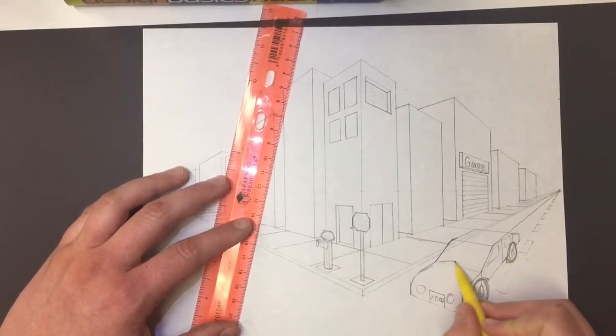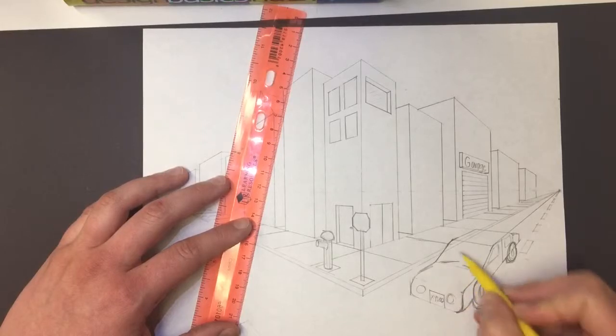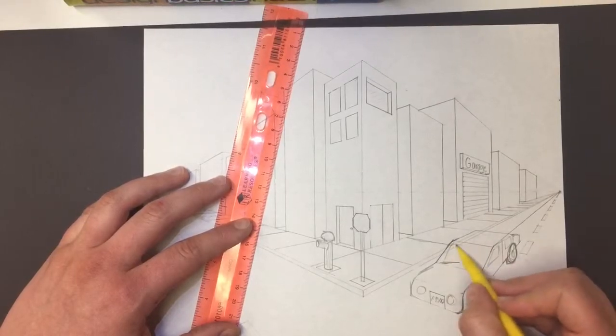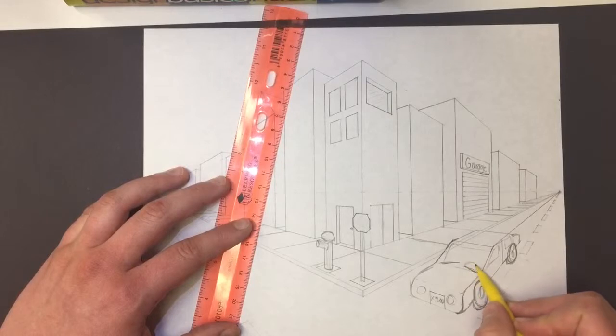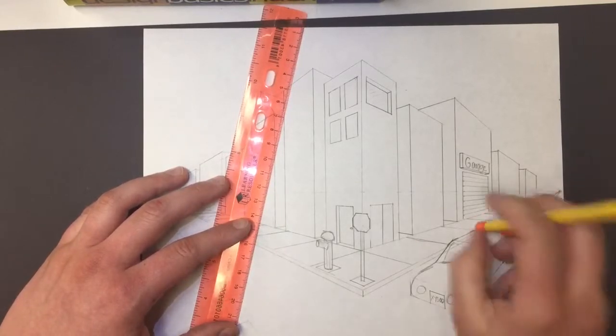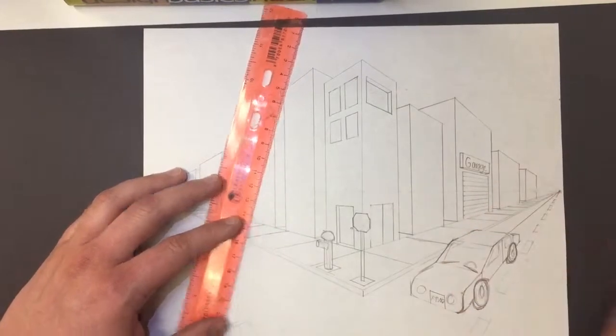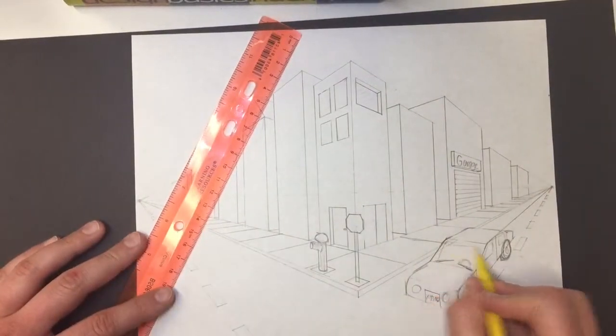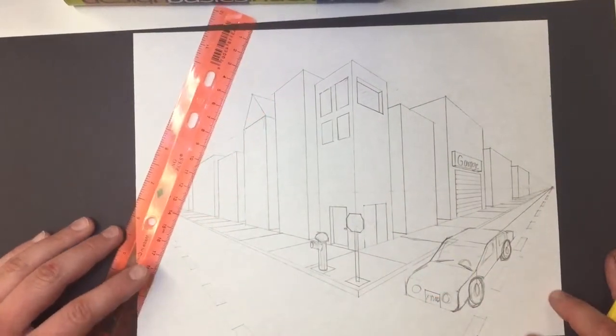Okay, I could add like windshield wipers here. I could draw some of the details of the interior of the car, the steering wheel, whatever I want to do, or just kind of gloss it over. Round out these edges, make some erasing, and there we have a car drawn in perspective.